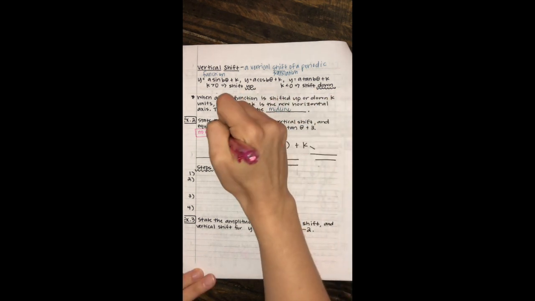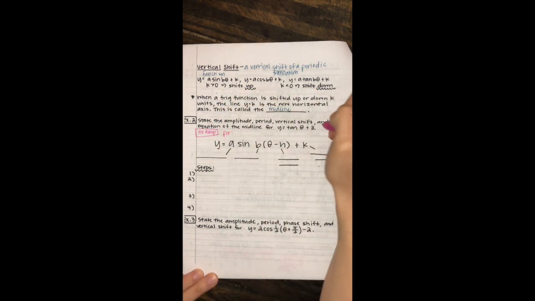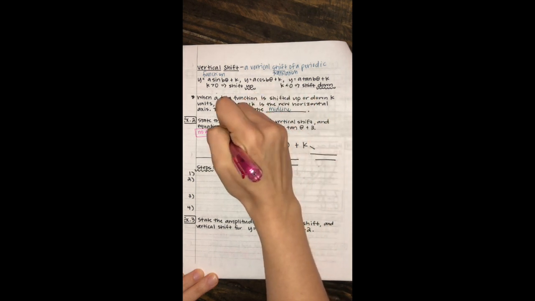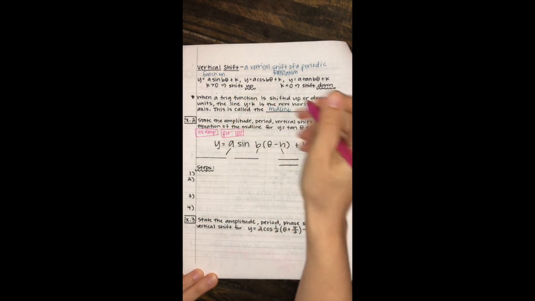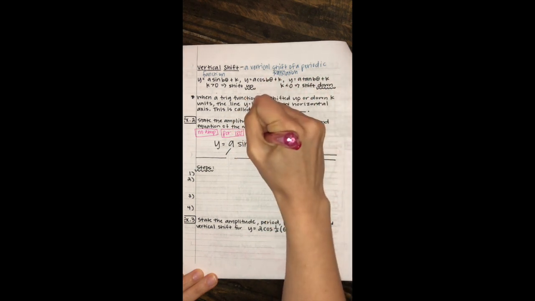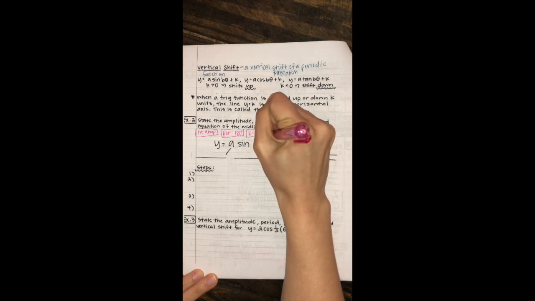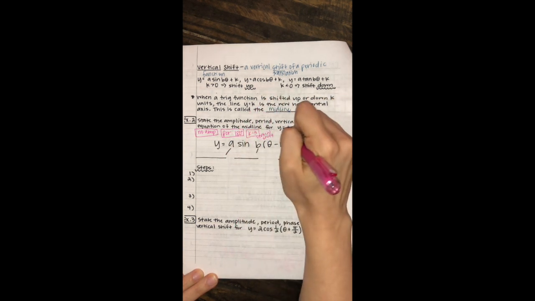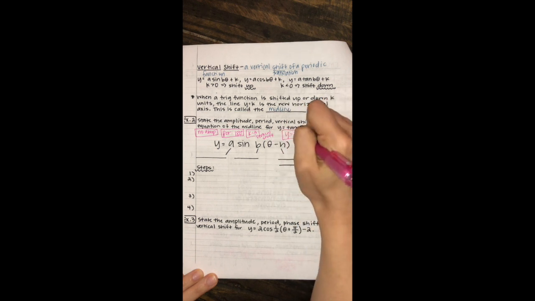For the period, instead, it's 180 divided by the b, and the b is 1. So 180 divided by 1 is 180. The k is 3, so the vertical shift is 3. And then for the midline, it's y equals k, so y equals 3. That's the equation of our midline.